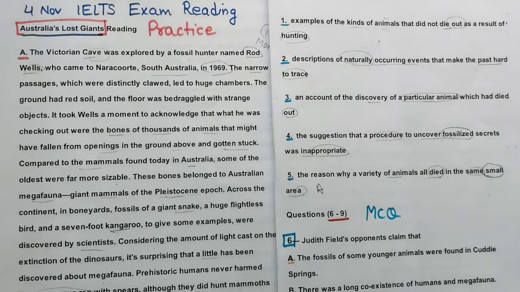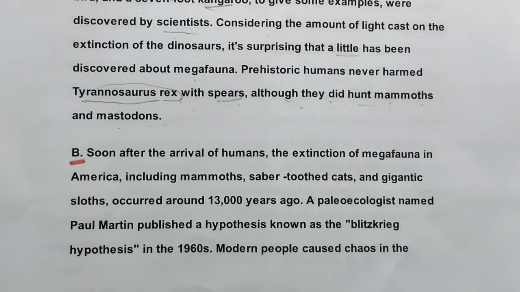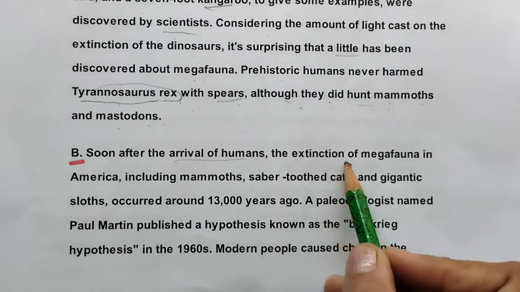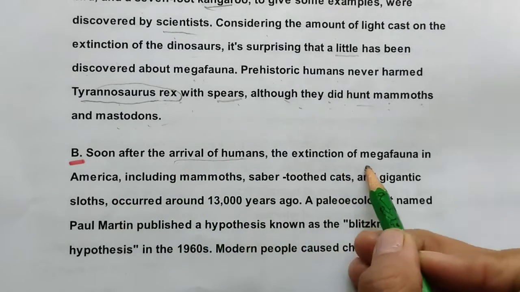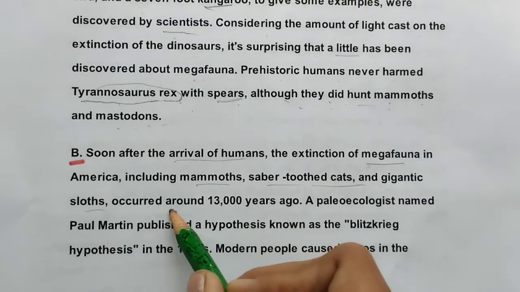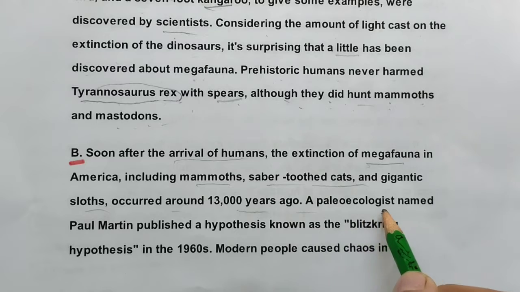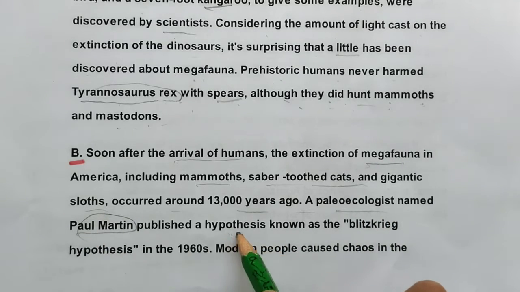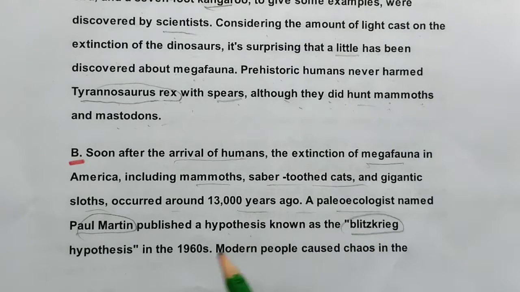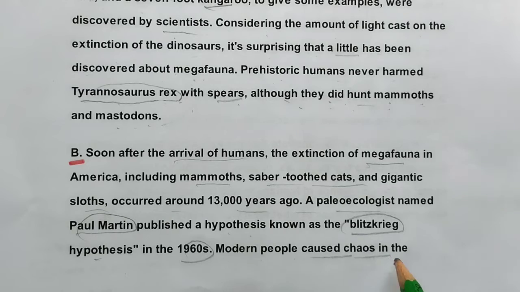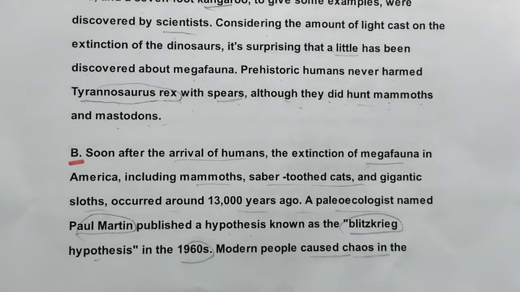Now let's read paragraph B. Soon after the arrival of humans, the extinction of megafauna in America, including mammoths, giant cats and gigantic sloths, occurred 13,000 years ago. A fellow named Paul Martin published a hypothesis known as this hypothesis in 1960. Modern people caused it. Okay, let's move to another page.